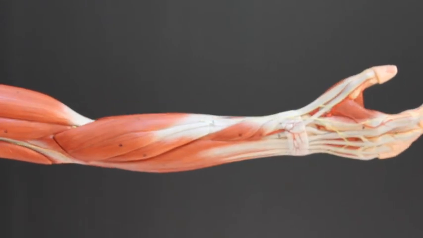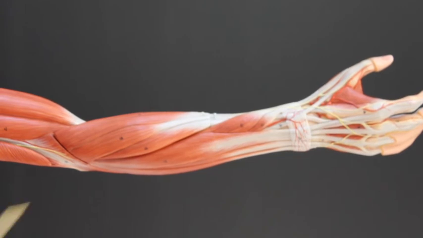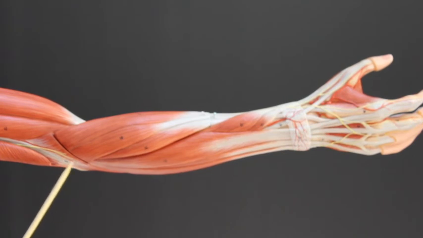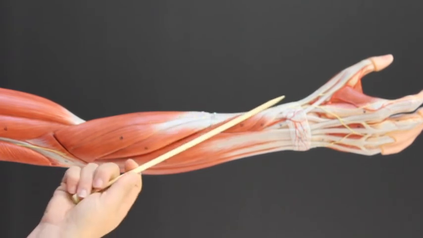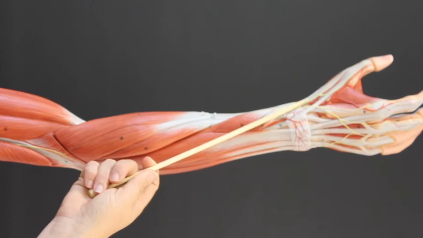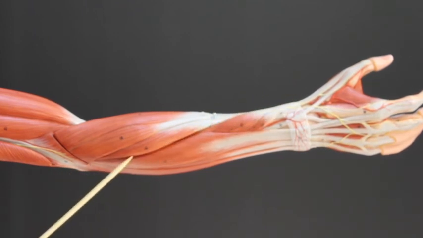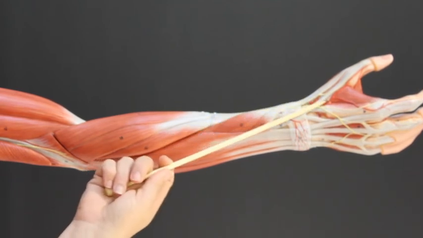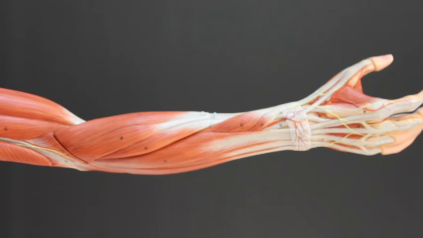The extensor carpi radialis muscles, longus and brevis, are situated on the lateral aspect of the posterior forearm. The longus originates from the supracondylar ridge of the humerus and attaches to the posterior aspect of metacarpal 2 via a long tendon, while brevis originates from the lateral epicondyle of the humerus and attaches to the posterior aspect of metacarpal 3. There are 2 actions for each of these muscles.